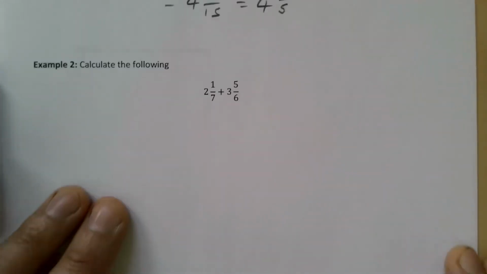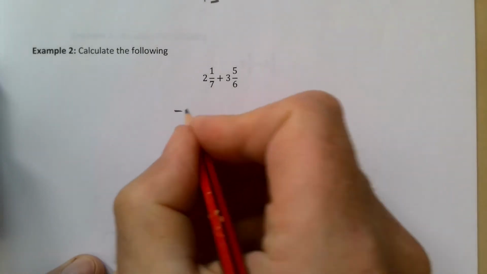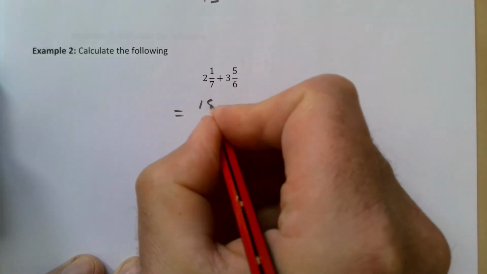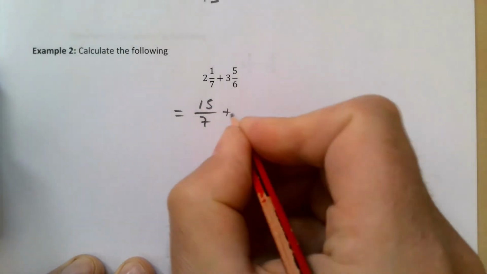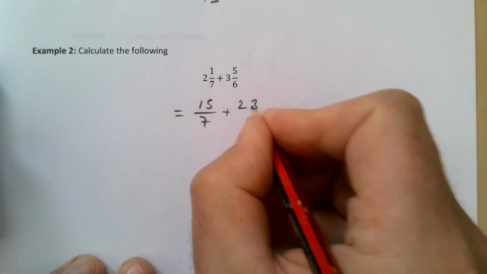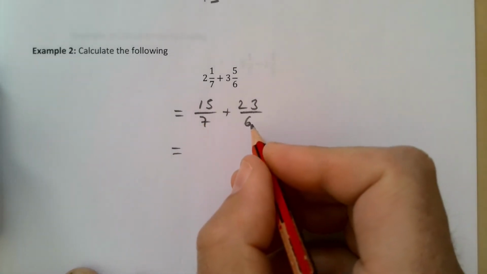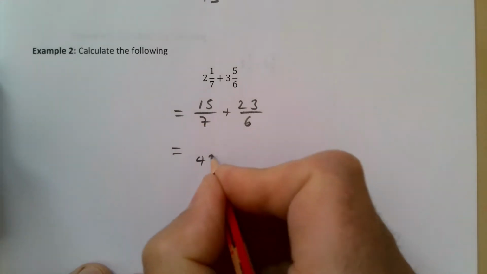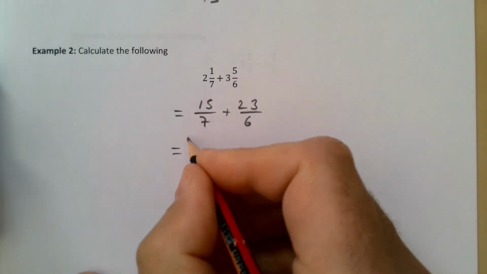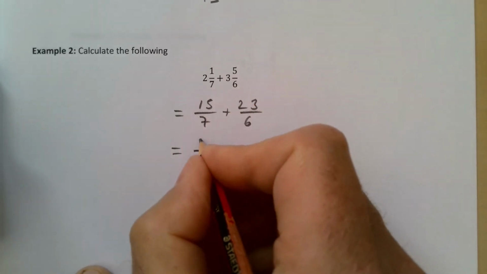Alright. Second example then. Numbers are getting a wee bit big here, but we will try our best and see how we get on. So it's 2 1/7. I rewrite that as 2 times 7 plus 1 is 15 over 7. 3 times 6 is 18 plus 5 is 23 over 6. Common denominator here annoyingly is going to be 42. Numbers are big. I'm going to times this by 6, and it's going to give me 90.